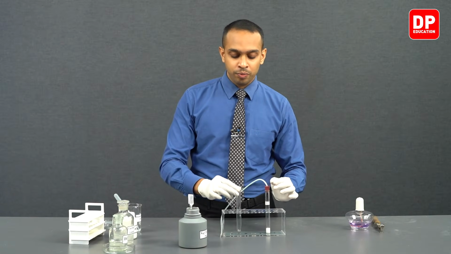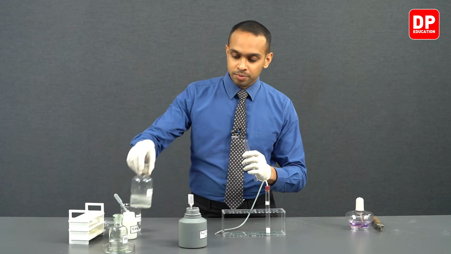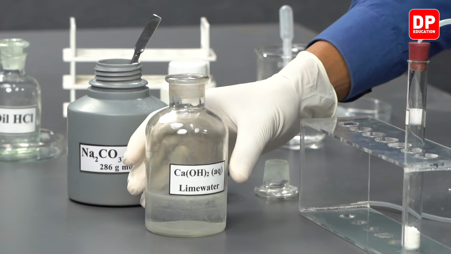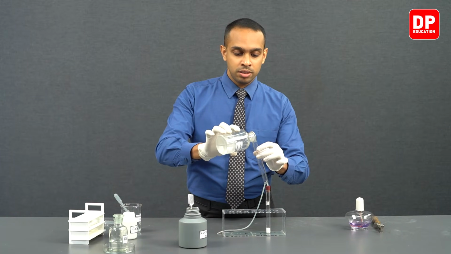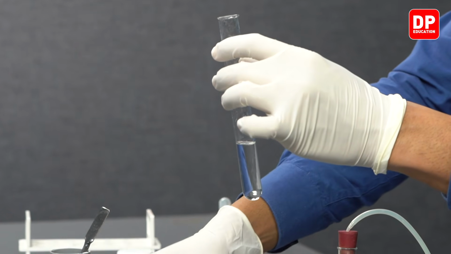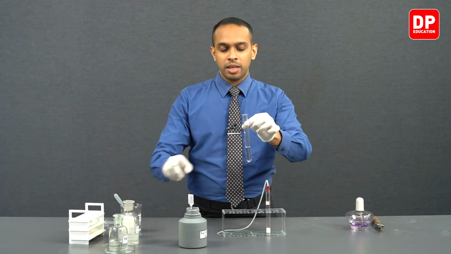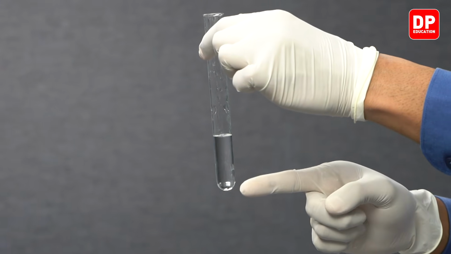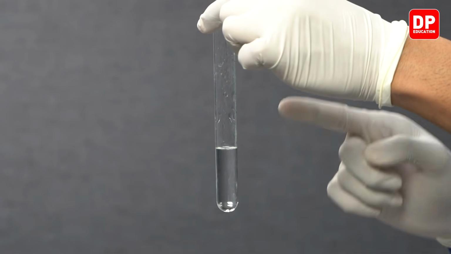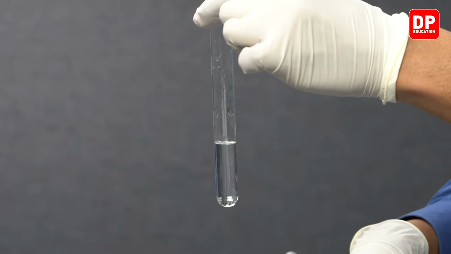So we have to take lime water to this test tube that we have here. We have our lime water solution here. Let's take a small sample of lime water to this test tube. As you can see, lime water is a clear solution. It is not in any way a milky solution. It is a clear solution. So when we send carbon dioxide through this, you will observe this lime water turning milky.